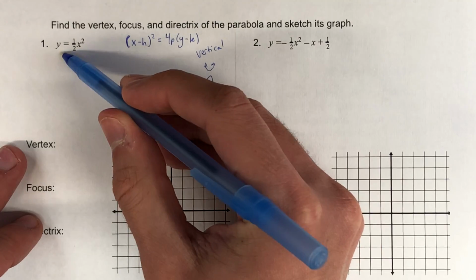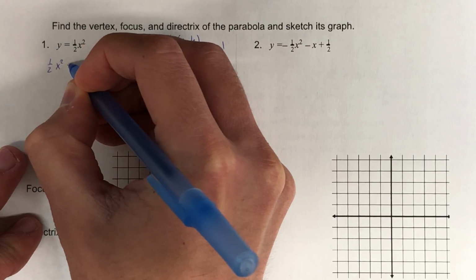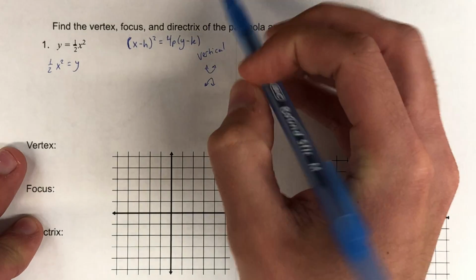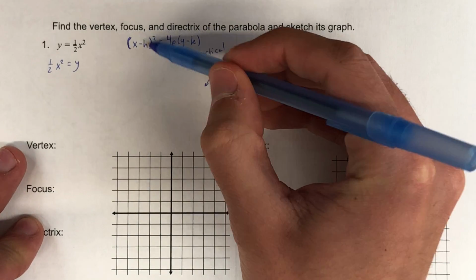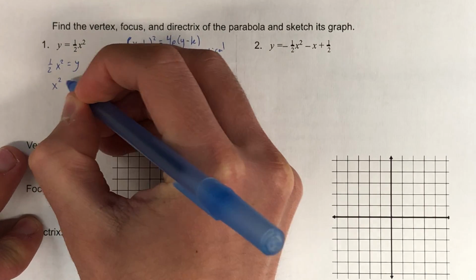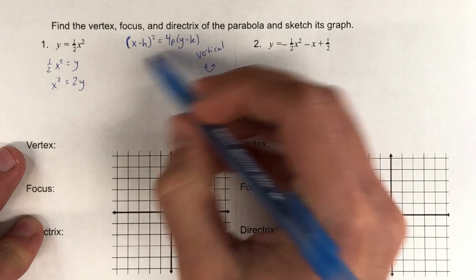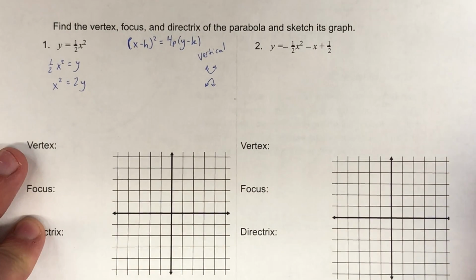So the first thing we can do is just flip sides. So put 1/2 x squared on the left and y on the right. And I'm noticing you can't have a multiplier here with your x. So we're going to multiply both sides by 2 to get x squared equals 2y. So now it's starting to match up with what we have here.